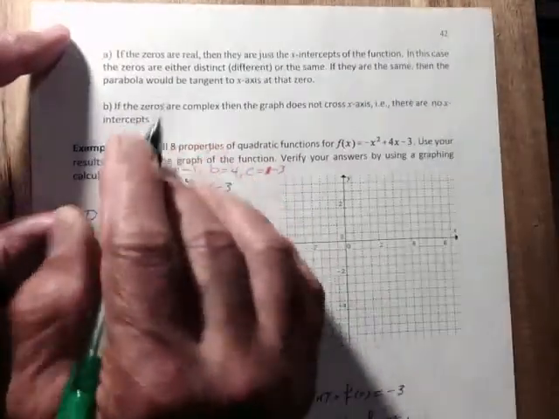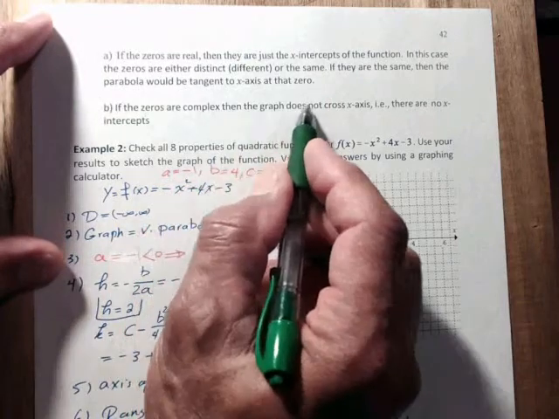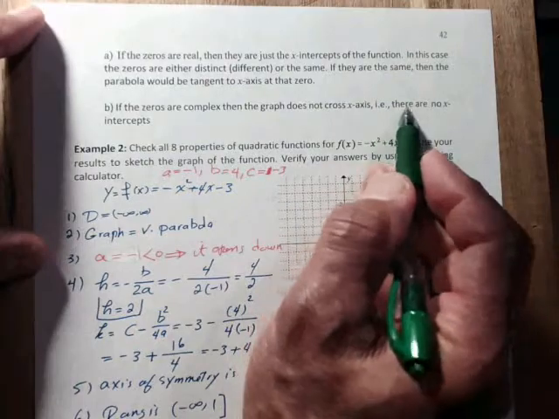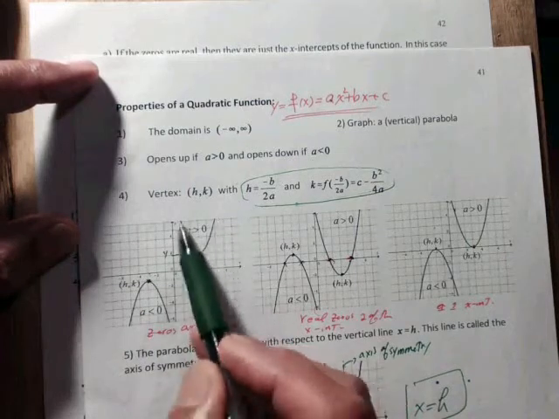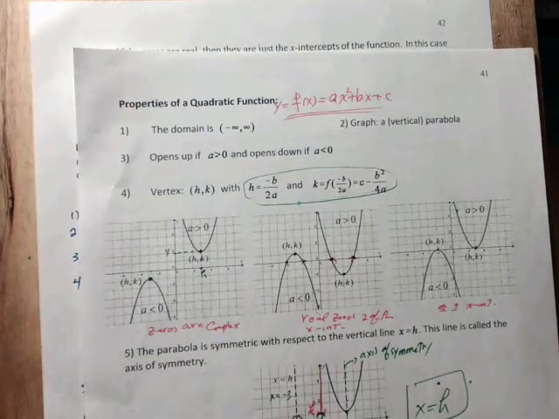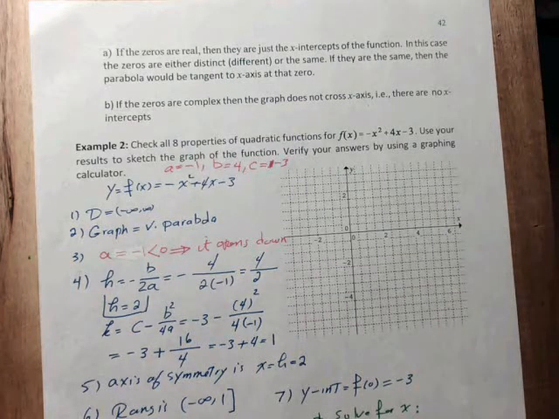So if the zeros are complex, then they will not show on the graph. That means the graph does not hit the x-axis, no x-intercept. In this case, the graph would look like one of these. You see, the graph completely misses the x-axis. It has zeros, but the zeros are complex and they don't show on the real line. They show on the complex plane, not on the real line. But we are not dealing with complex numbers in this case, so we don't worry about complex zeros.